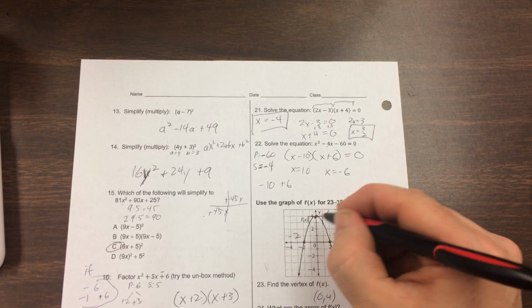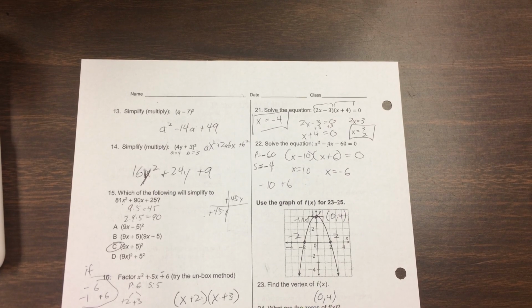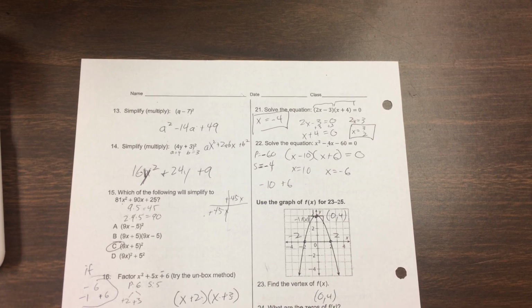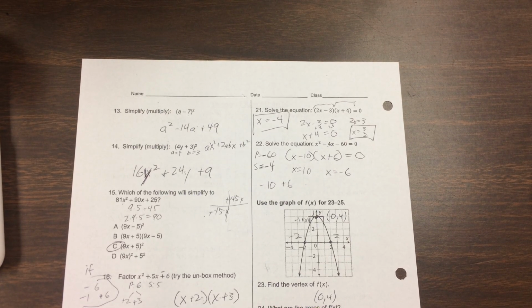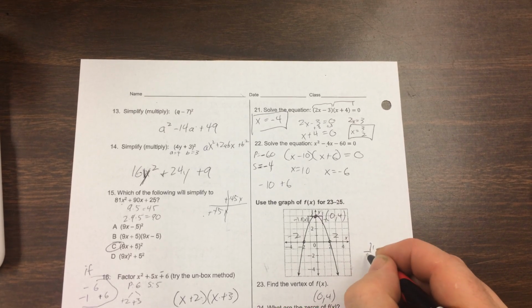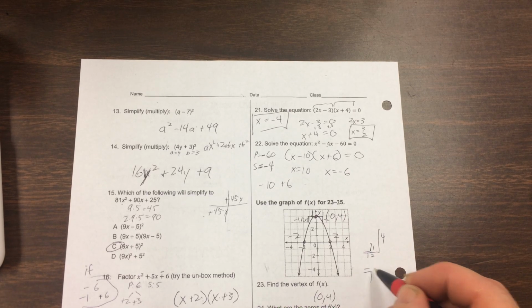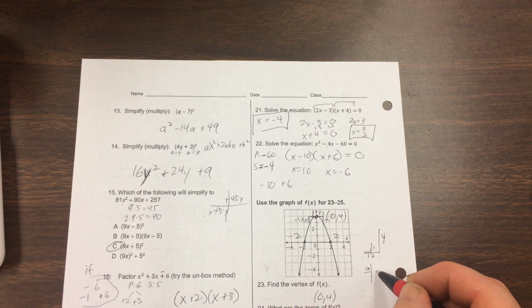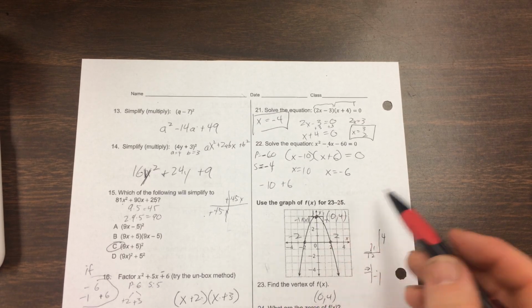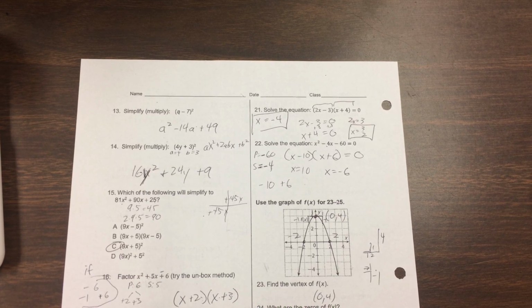Notice that this is over and down, so that means over 1 and down 1. So that means my A is negative 1. So I need to have a negative 1 there. I know that because it's going down instead of going up, right? So this is a negative 1, not a positive 1. Normally it would go over 1, up 1, over 2, up 4. Right? But now it's going over 1, down 1. So that means that this has been inverted. It's negative. So this is intercept form.